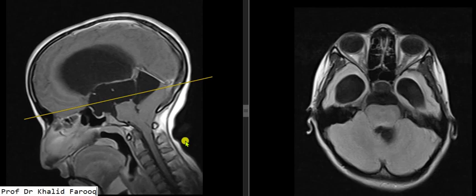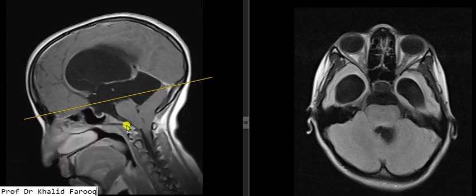Patient is 14 years old. This is sagittal post-contrast sequence, and here we have axial FLAIR sequence. We can see there is arachnoid cyst in quadrigeminal cistern, which causes mass effect on superior surface of the cerebellum and on tectal plate, because of which there is significant narrowing of cerebral aqueduct.